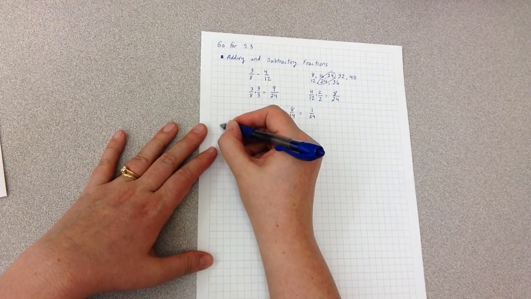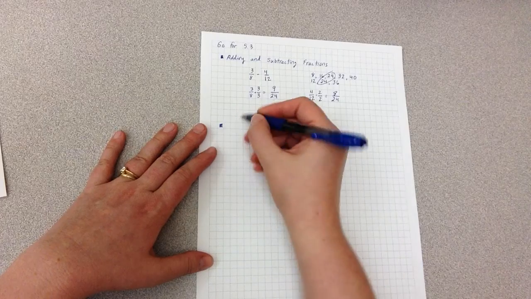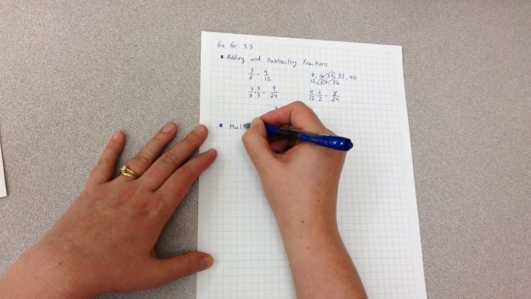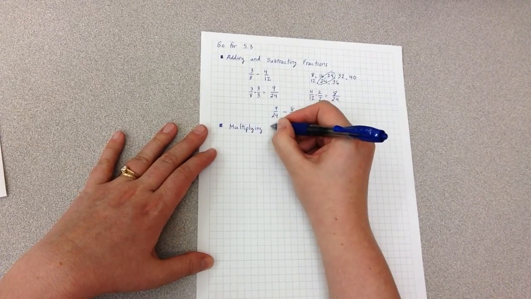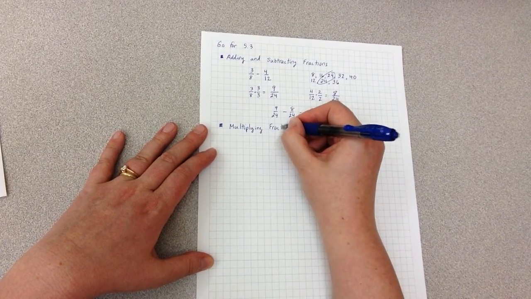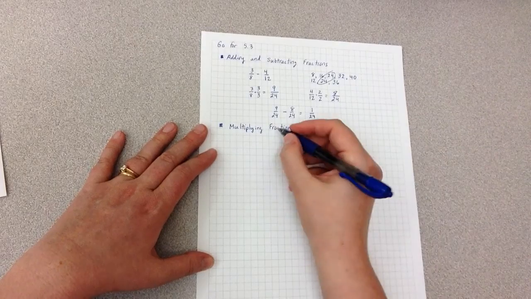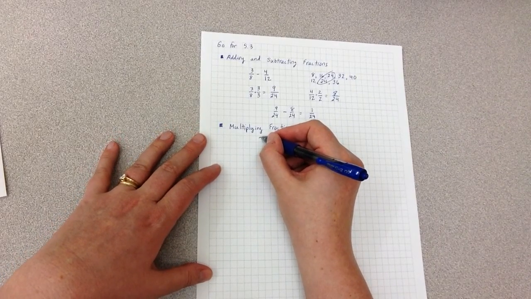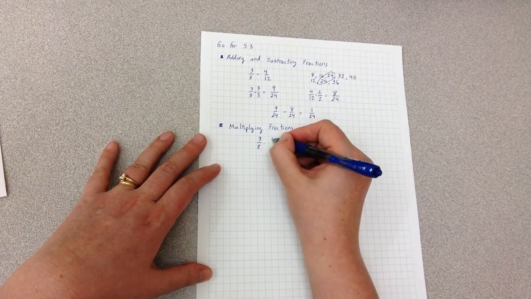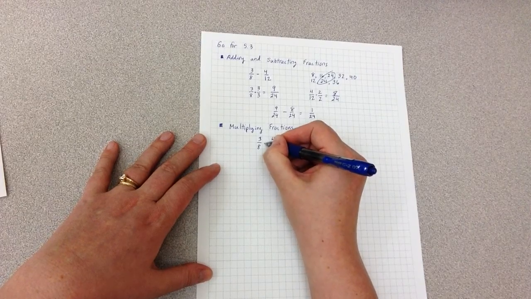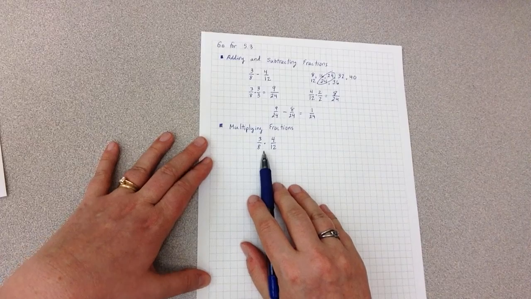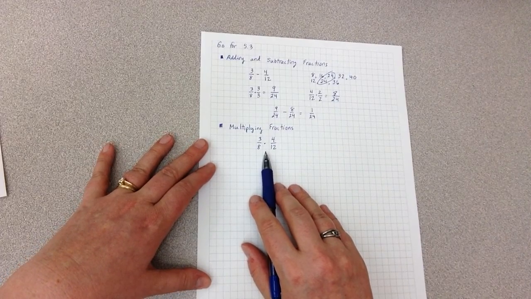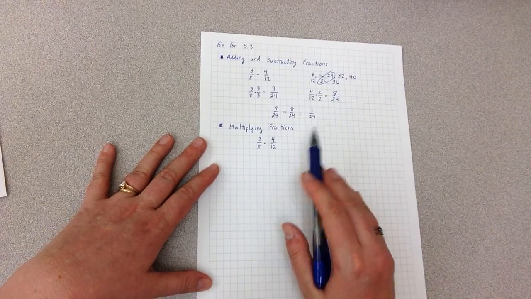The second kind of problem that you're going to be asked to do in the Go is multiplying fractions. And the example we're going to look at is 3/8 times 4/12. So up here we subtracted them, now we're going to multiply them. Now, multiplying fractions, there are many methods to use. I'm going to show you 2 methods.